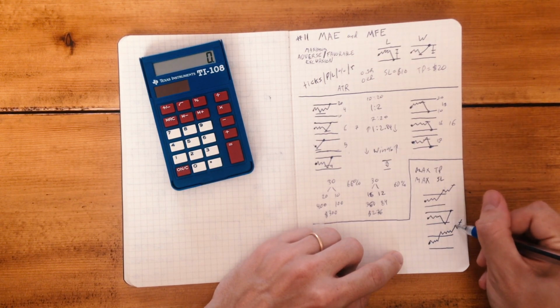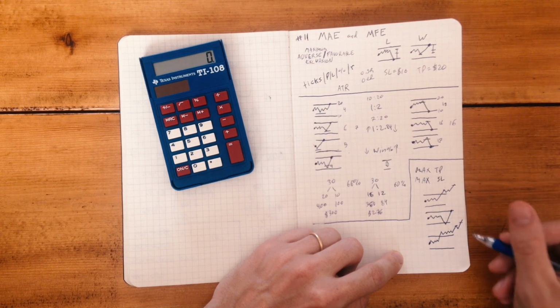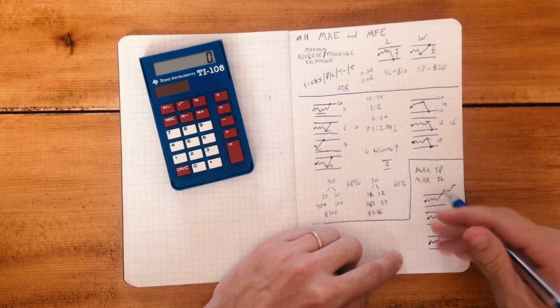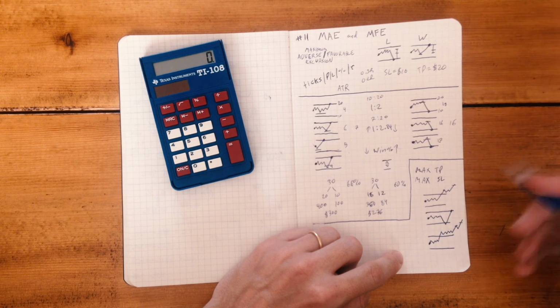Is it up here? Is it there? Where could you have let it ride to? Maybe it goes up forever. It never comes back down. So you could say my max take profit could have been $1 million.